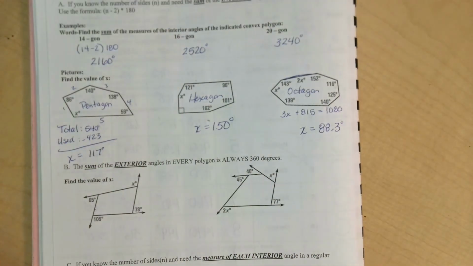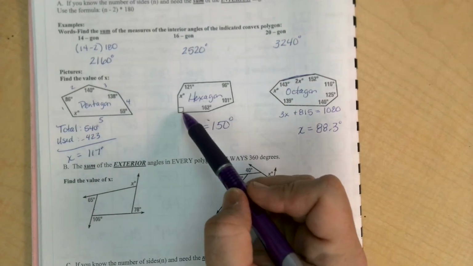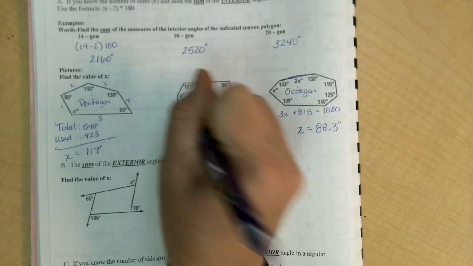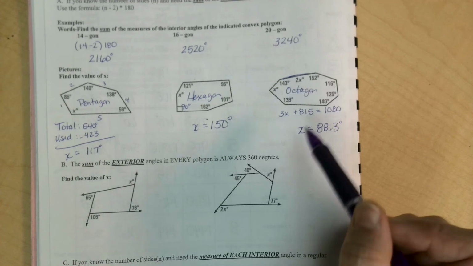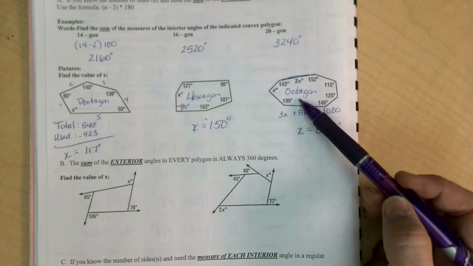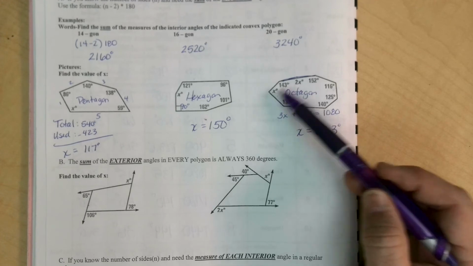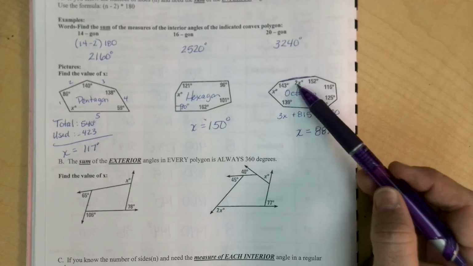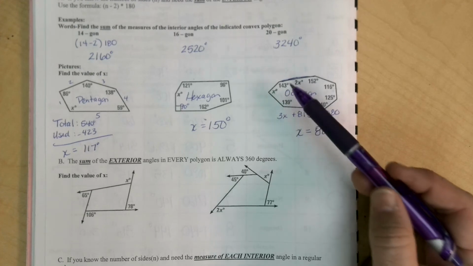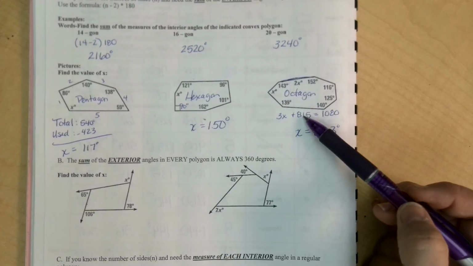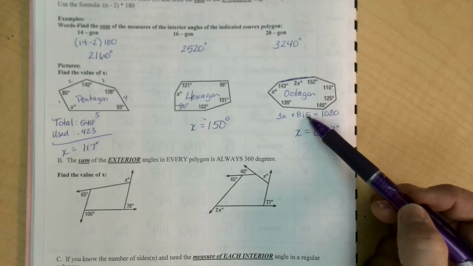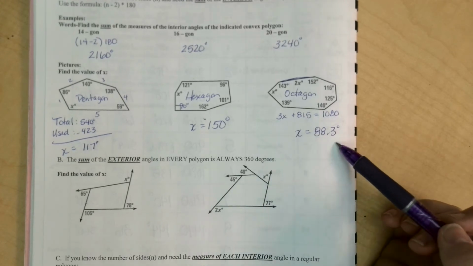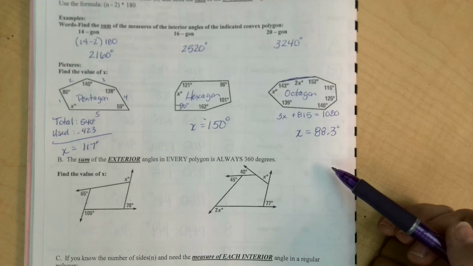So let's check your answers. For the hexagon, make sure you remember that that box is 90 degrees. Lots of students forget to subtract that 90 out. So it should leave you 150 degrees. And this last one, like I said, it's deceiving. Make sure you realize it's an octagon. So what you have to do is realize I have 2 missing variables. I have an x and a 2x, which gives me a total of 3 x's. If you add up all the numbers, you have 815 degrees used. So if you take 1,080 and subtract that 815, you have, I believe, 265. When you divide it by 3, it doesn't come out nice. It comes out to 88.3 as the missing angle.